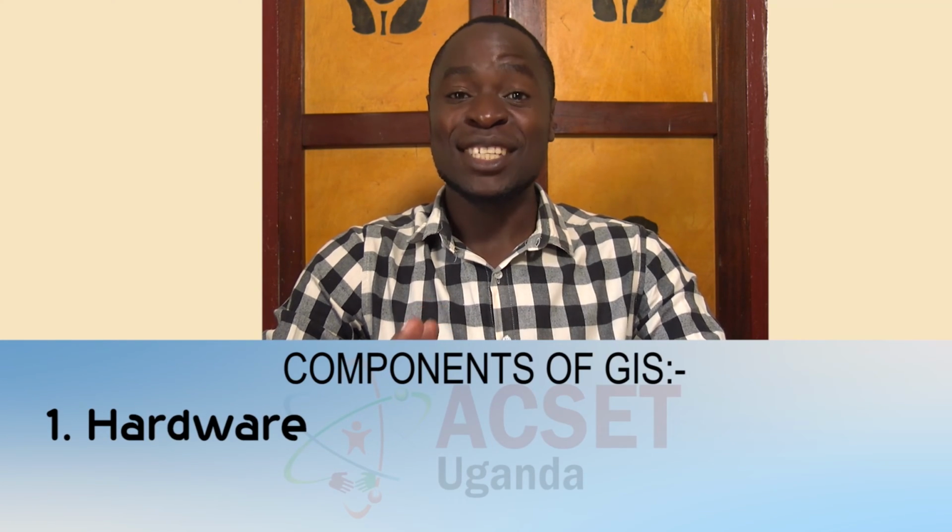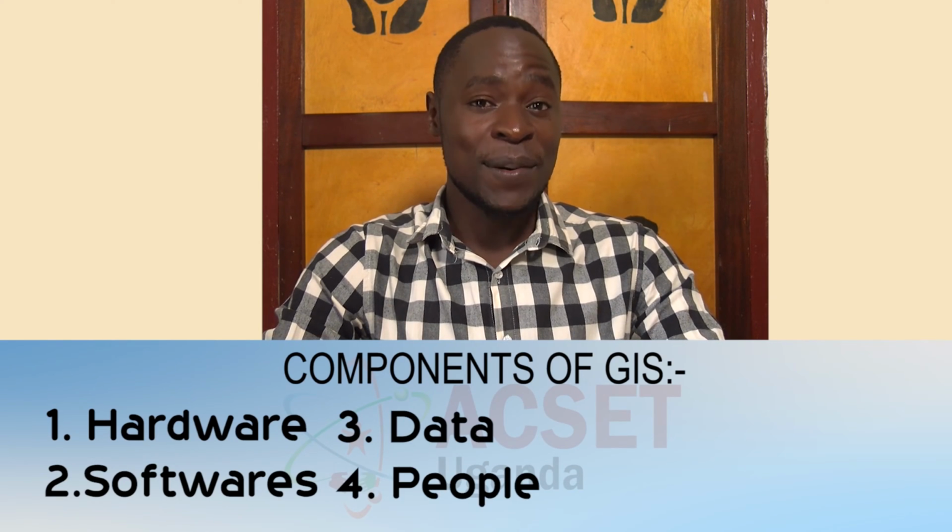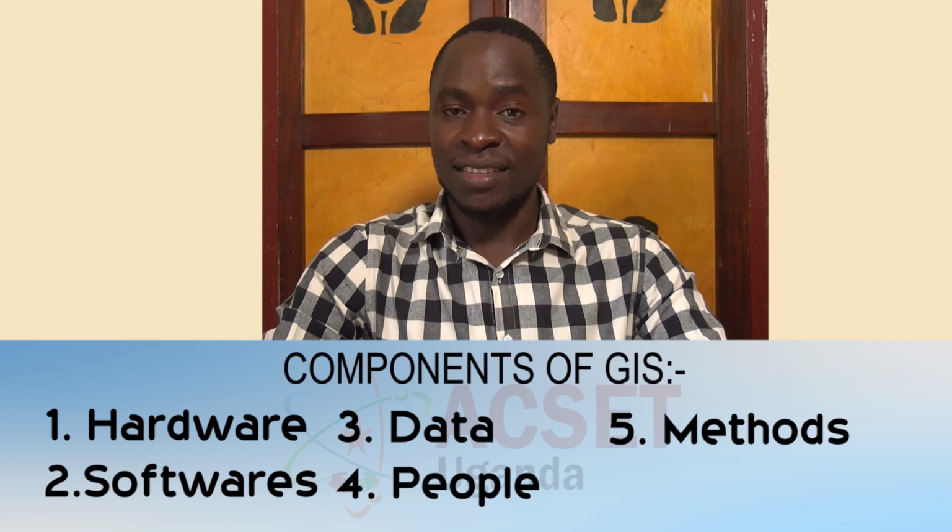In this manual, I will explain to you briefly what GIS is and what its functions are. Firstly, GIS stands for Geographical Information Systems, and it is a computer-based system that is used for collecting, analyzing, managing, and visualizing data. A working GIS integrates 5 components. The very first component is hardware, the second is software, the third is data, the fourth are people, and then the very last one are methods.